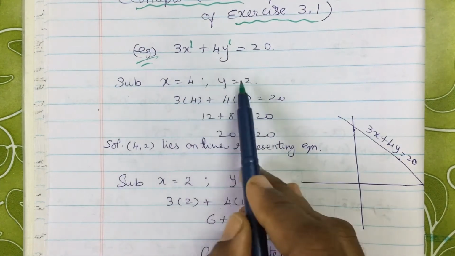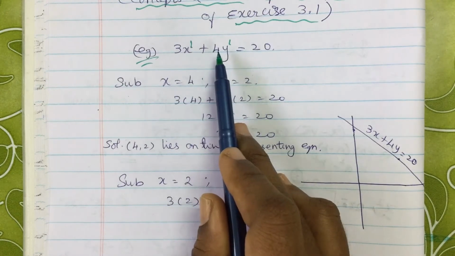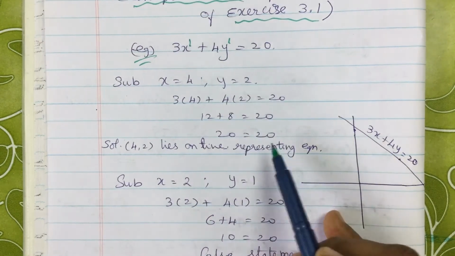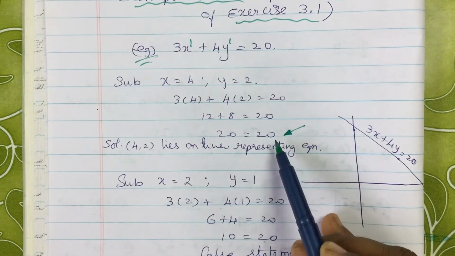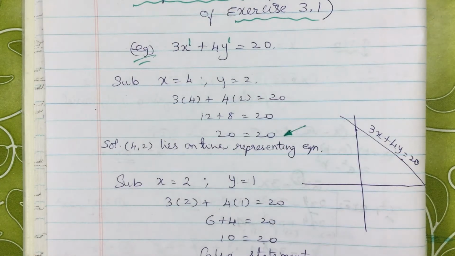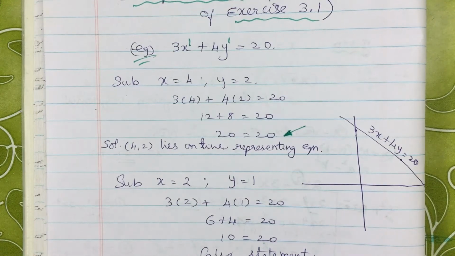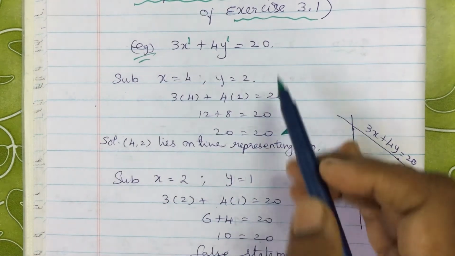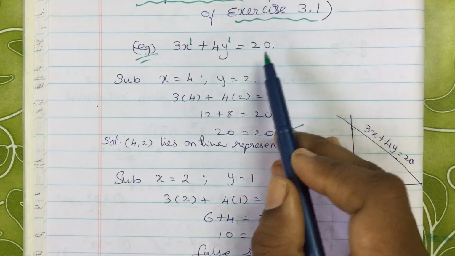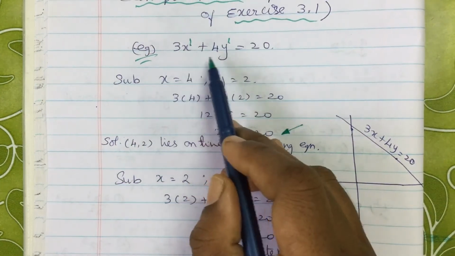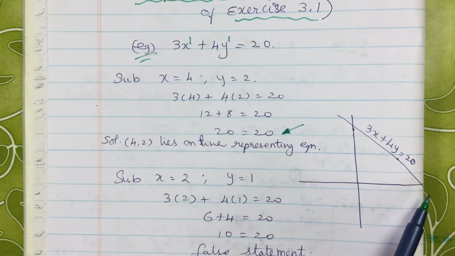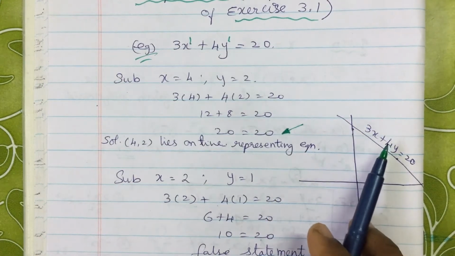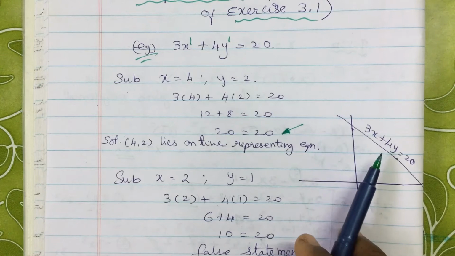After substituting the x and y values in the considered equation, I am getting 20 equal to 20.